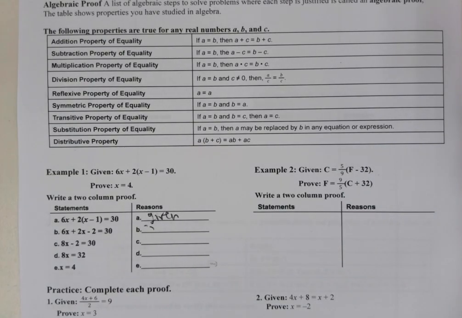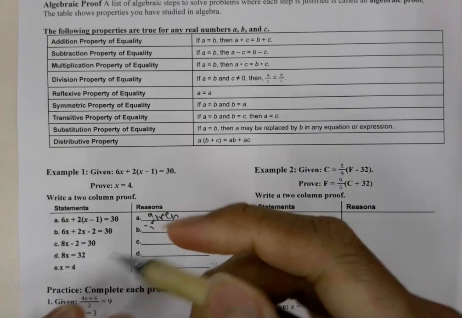Oh, my pen broke. Give me a second here. So I'll finish with the pencil.